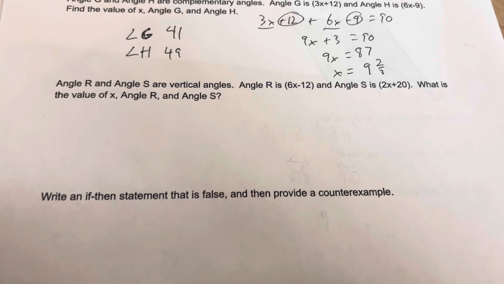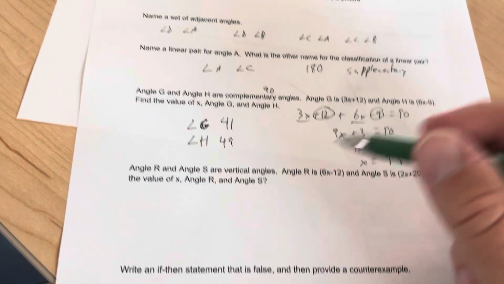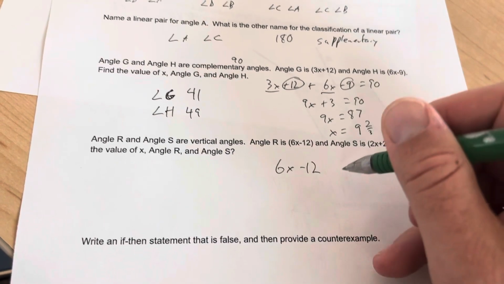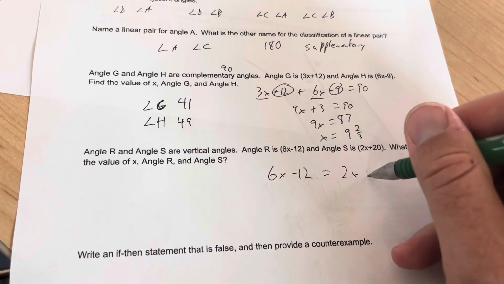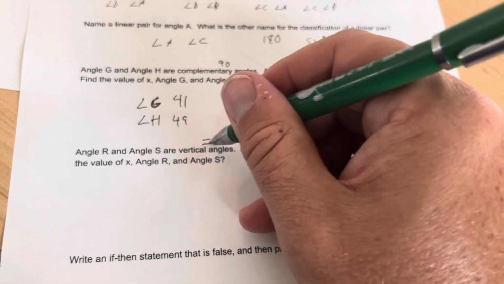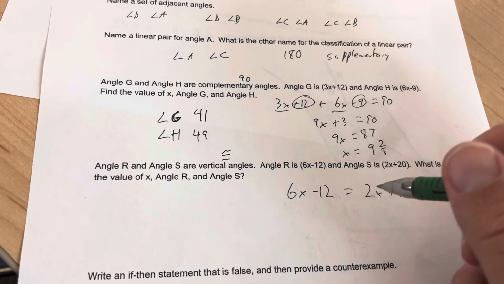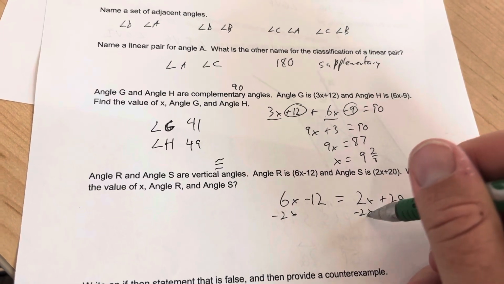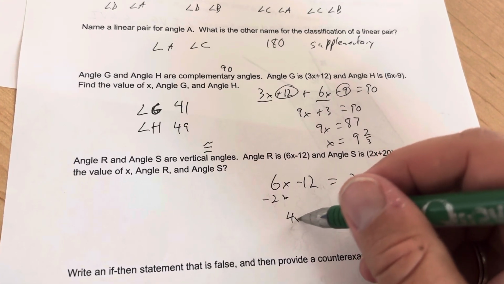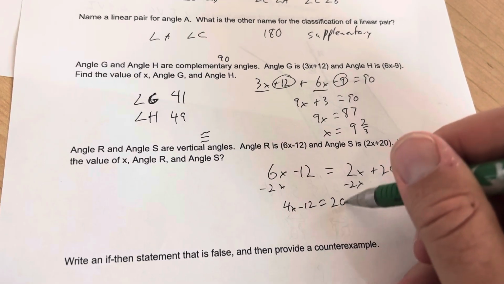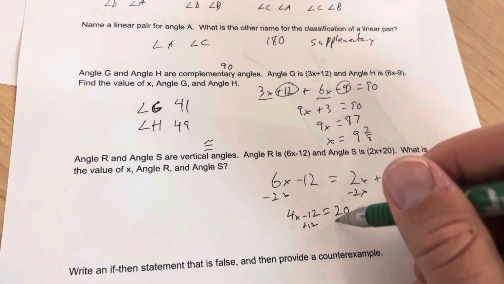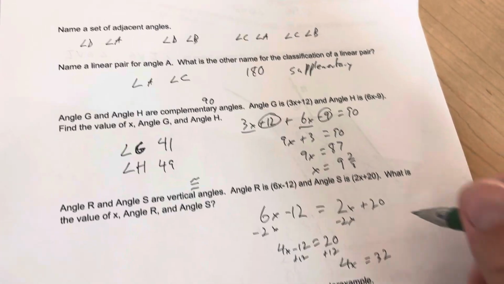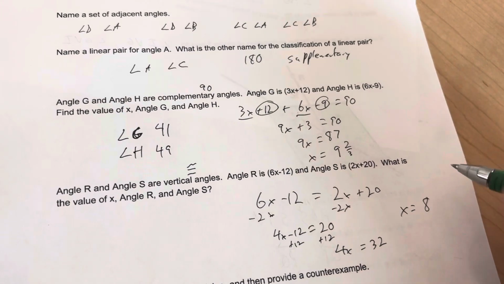Angle R and angle S are vertical angles. Vertical angles are always congruent. So this is going to be 6x minus 12 is equal to 2x plus 20, vertical congruent. I subtract my 2x from both sides. Sorry, I get 4x minus 12 is equal to 20. I add 12 to both sides. I get 4x is equal to 32, which means x is going to be 8.